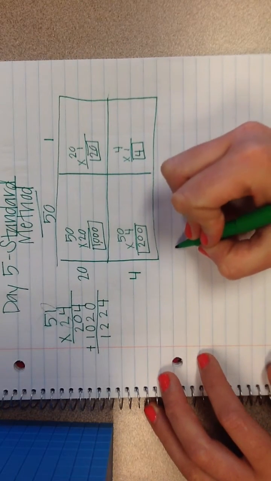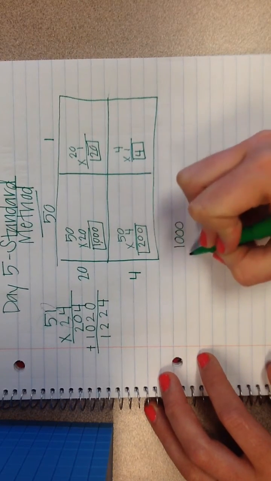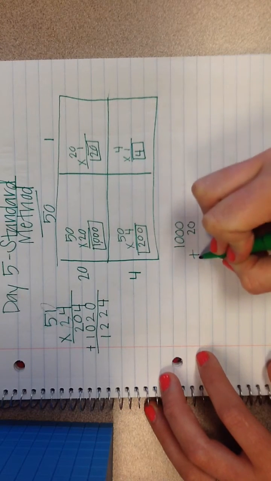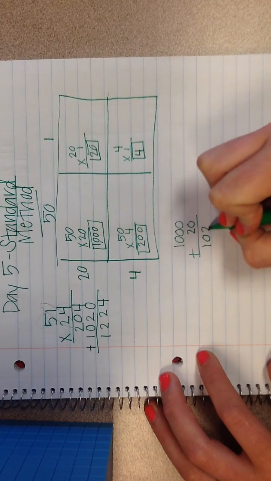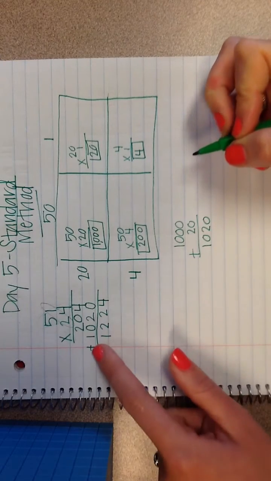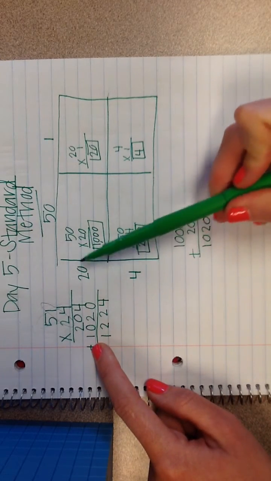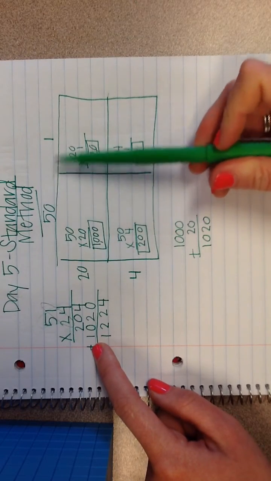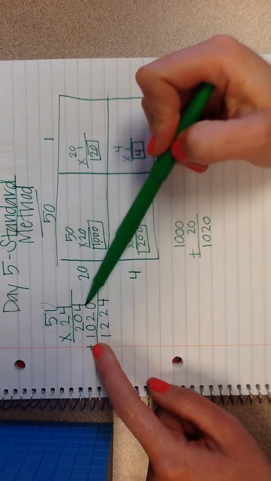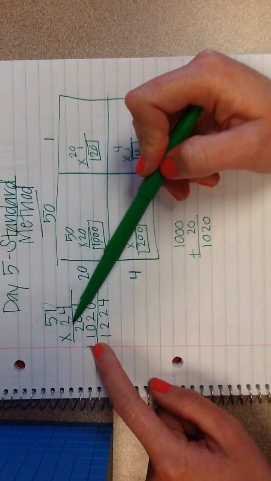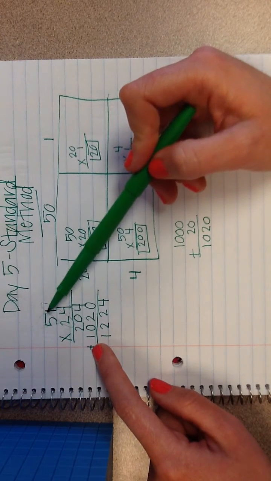I'll do it down here, 1,000 plus 20 equals, that's exactly what we got right here. And the reason why is because we were doing 20 times 50 and times 1. And that's why we put the placeholder and we said 2 times 1 is 2.